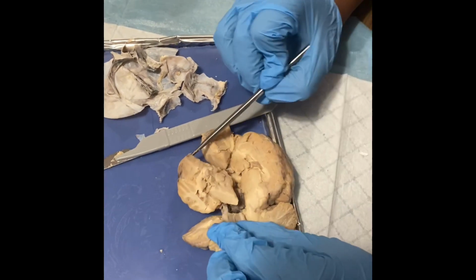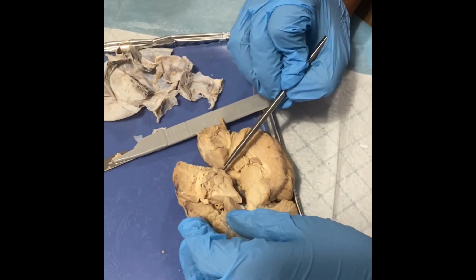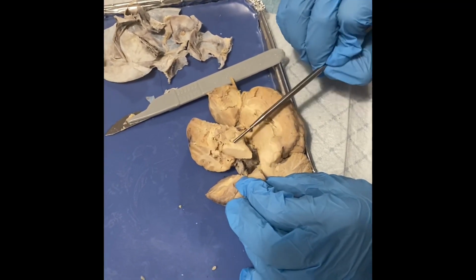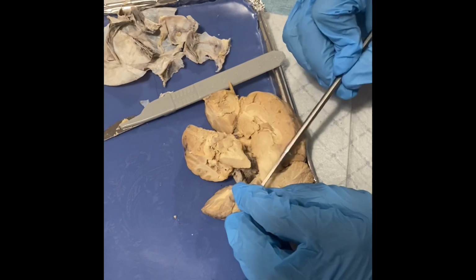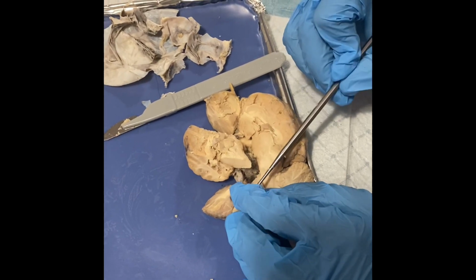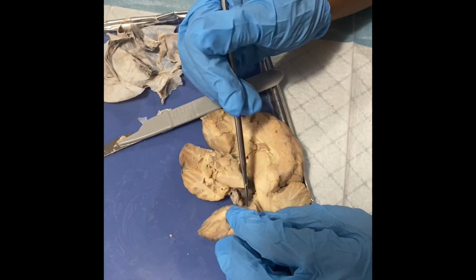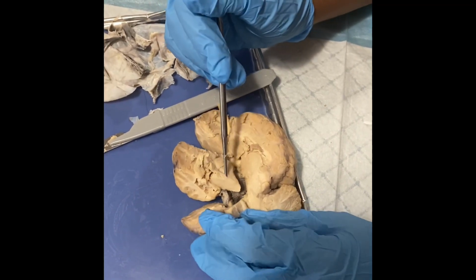And this part right here, which was cut when I did the frontal cuts, right here and right here, is the hippocampus. This part right here is an important part of the brain. It helps you to remember things and retain information that you may have learned or seen.